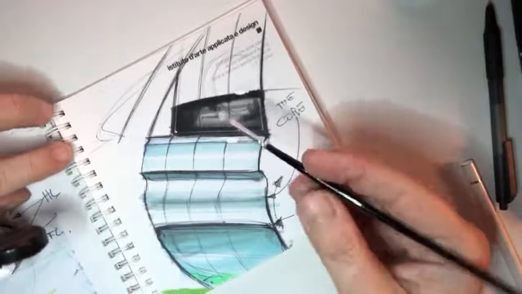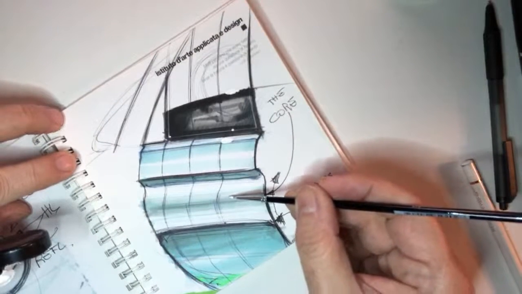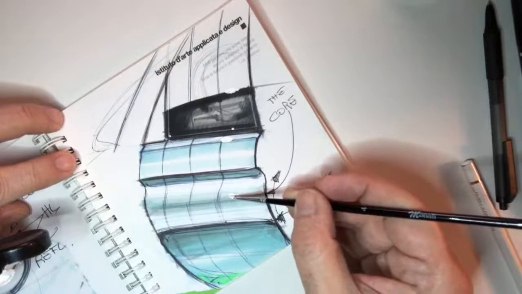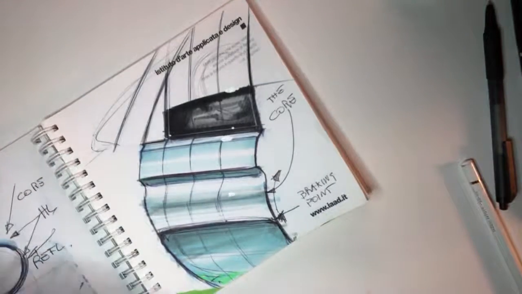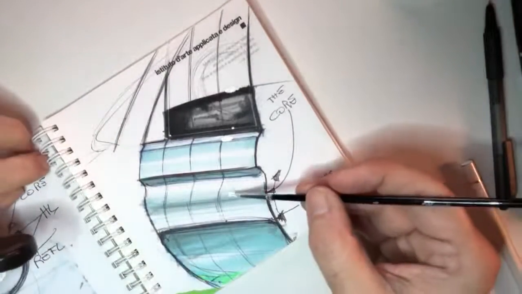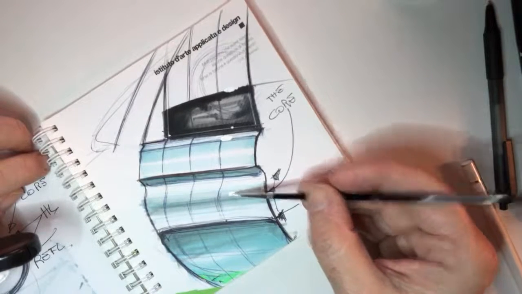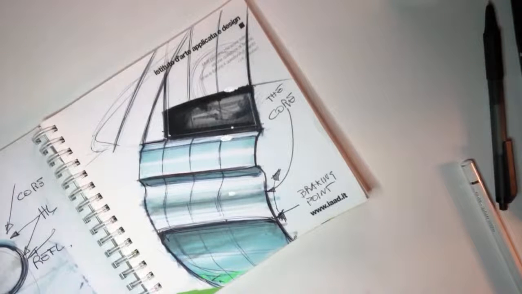Okay, the second highlight is here, in the core. And the last one is on the reflection of the body, of the side body.